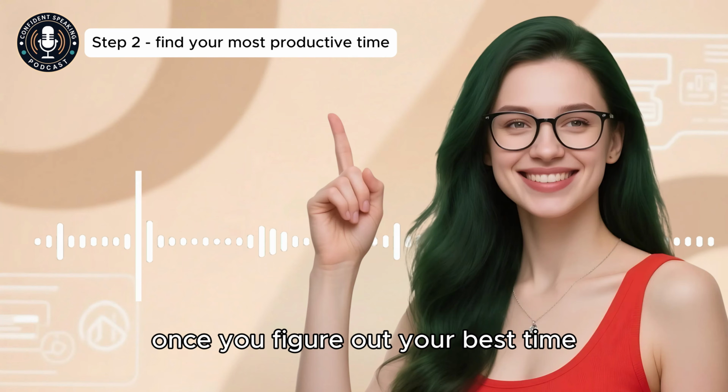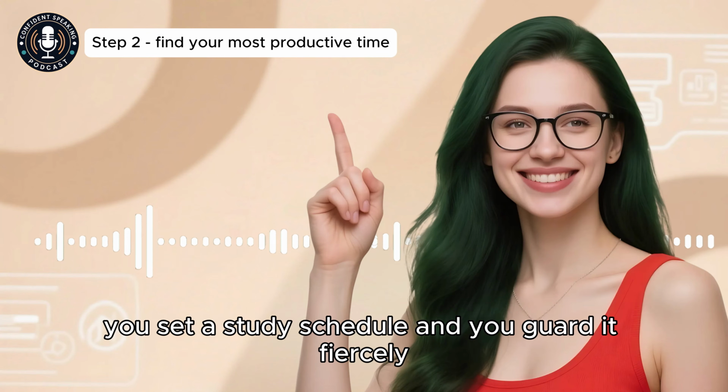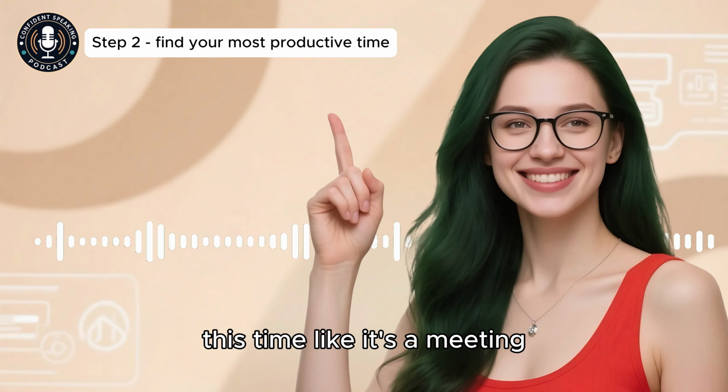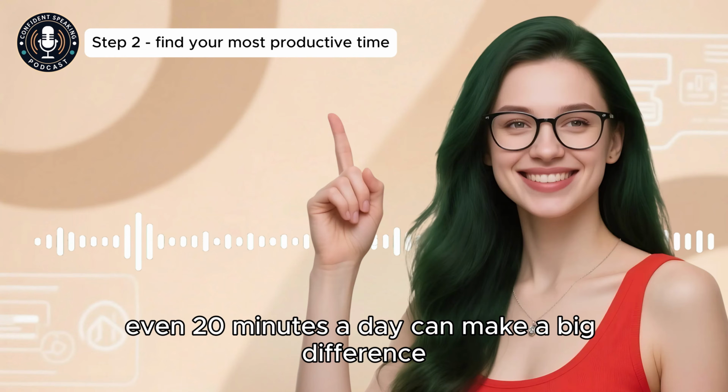Once you figure out your best time, here's what you do. You set a study schedule and you guard it fiercely. I'm talking about treating this time like it's a meeting with your future self, because that's exactly what it is. Even 20 minutes a day can make a big difference.